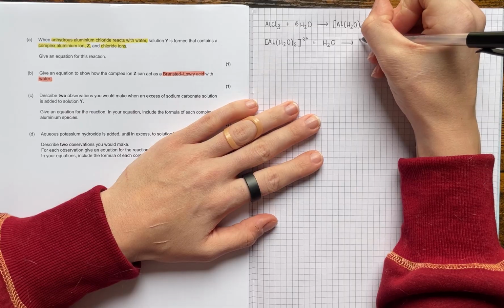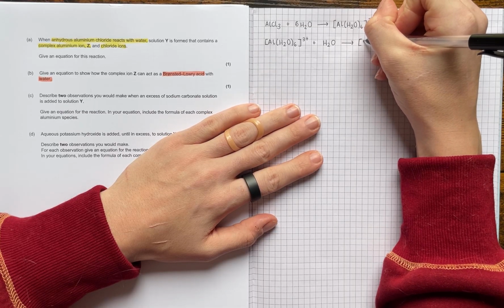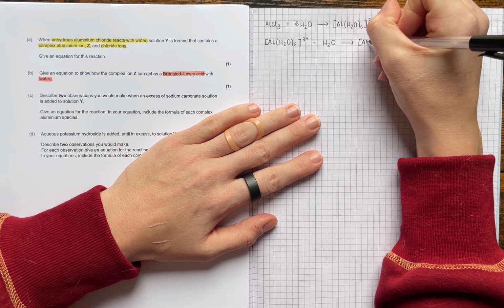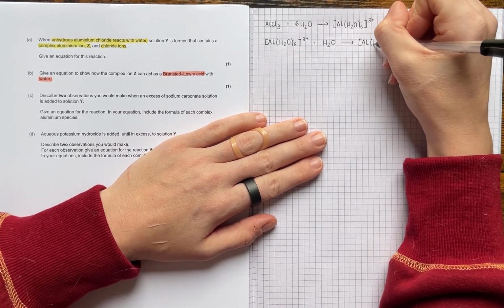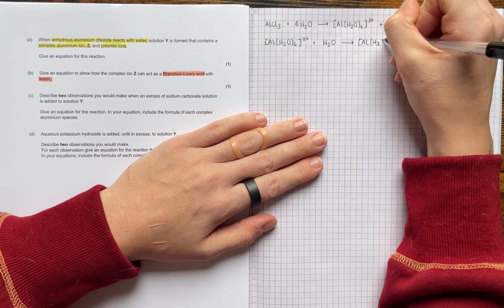And that is going to give us, I don't know why I've done square brackets, it doesn't matter, but you wouldn't need the square brackets because there is going to be no charge on what is formed here.